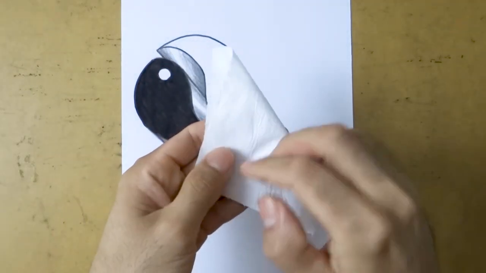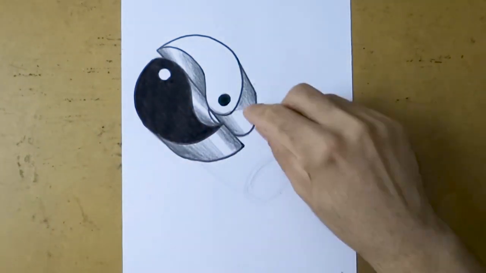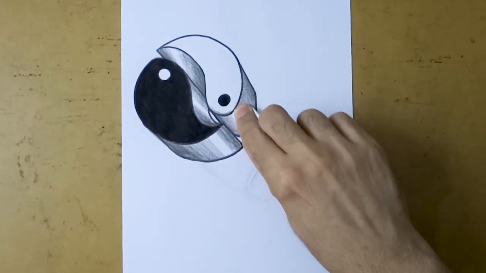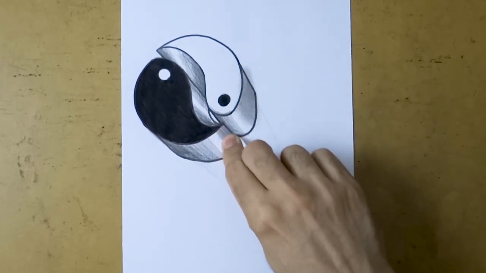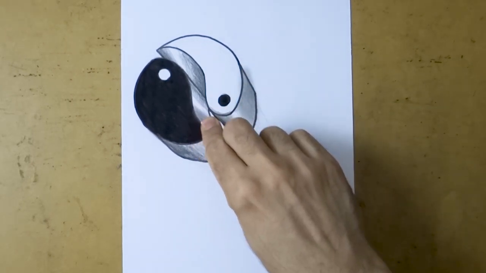Now I'm going to use a tissue. And I'm going to smudge the lines we made with the pencil.